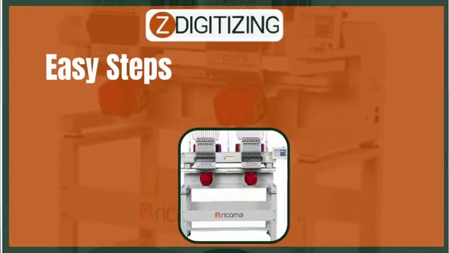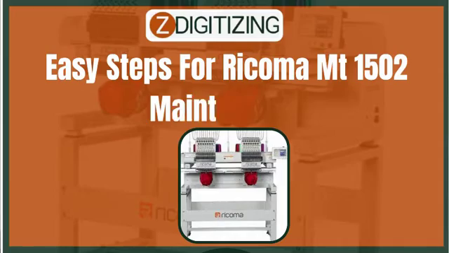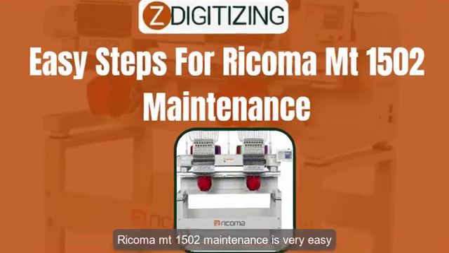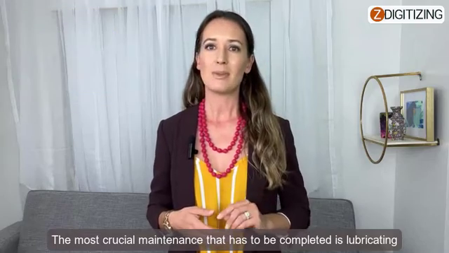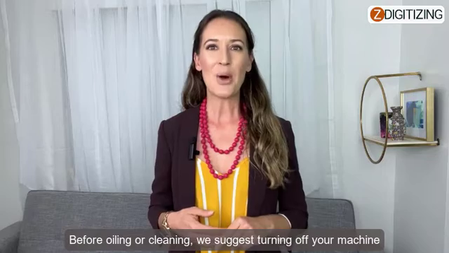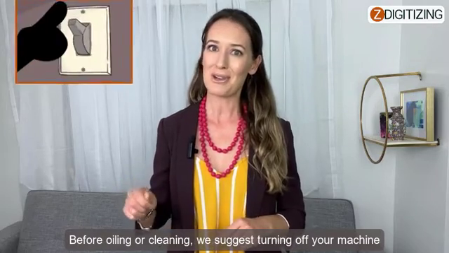Easy steps for Ricoma MT-1502 maintenance. Ricoma MT-1502 maintenance is very easy. The most crucial maintenance that has to be completed is lubricating the rotary hook. Before oiling or cleaning, we suggest turning off your machine.